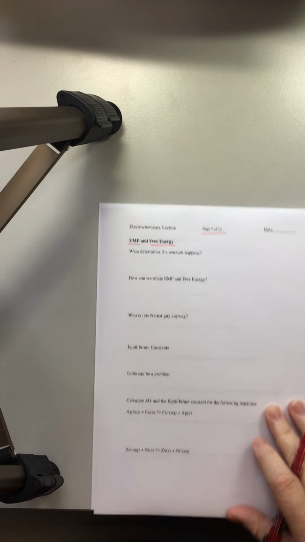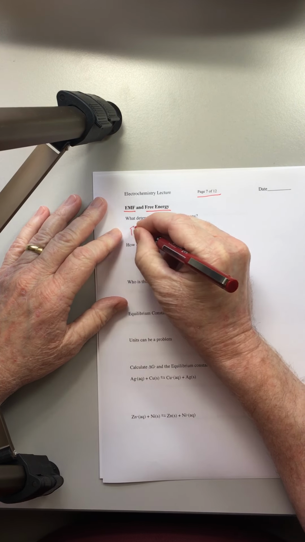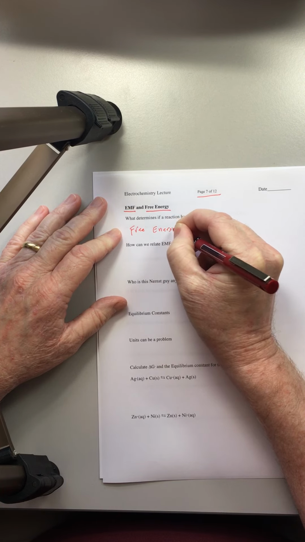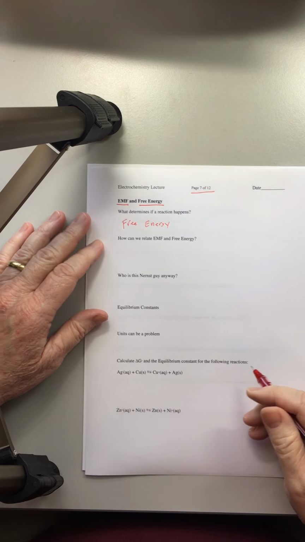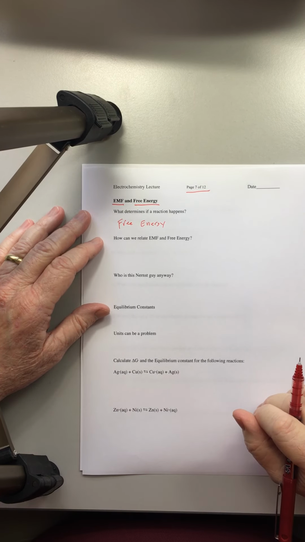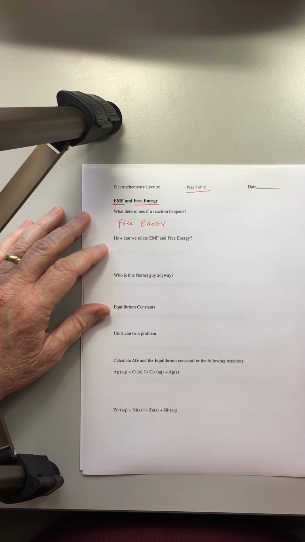So, on page 7, what determines if a reaction happens? I like to say free energy. I like thermo. However, any of those three can be used to figure out whether or not the reaction is spontaneous. So, there must be a relationship amongst those three things, and that's what we're going to develop on this page.